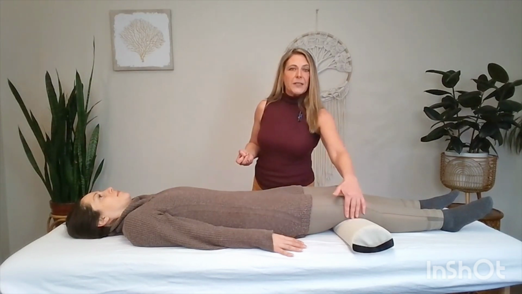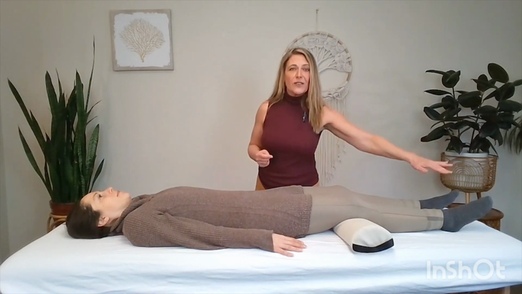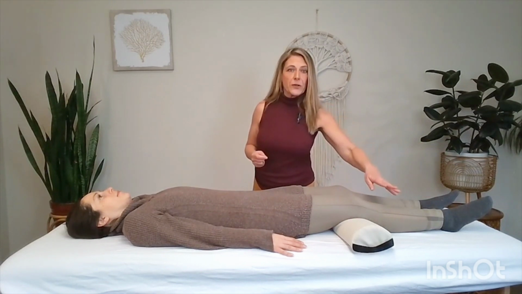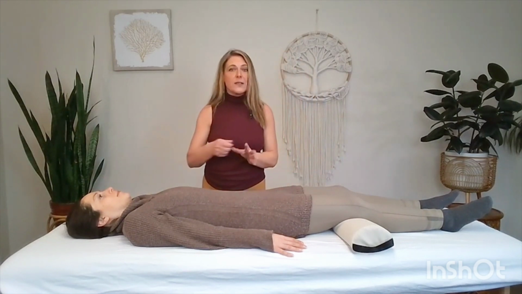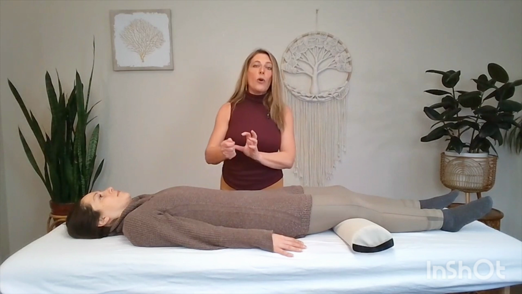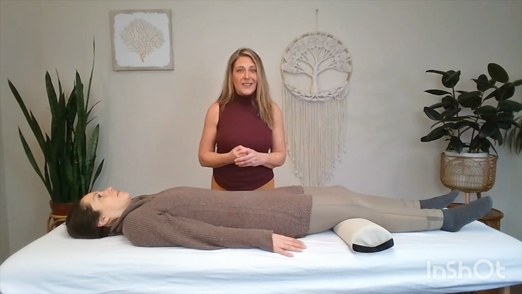So if you have to pick one zone of several or many, it's always best to start with the lower one first. Very often when you adjust the lower one, if you go back afterwards and check with your pendulum, you will often find that the upper one has also resolved itself, okay?